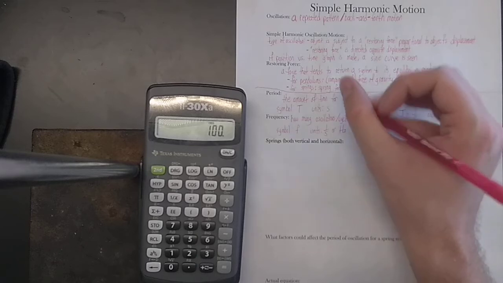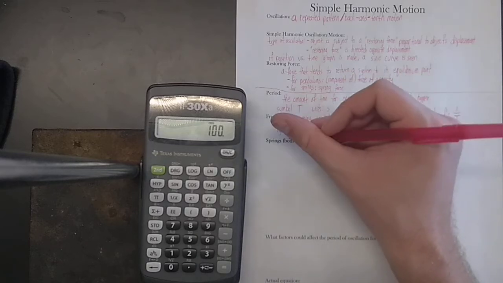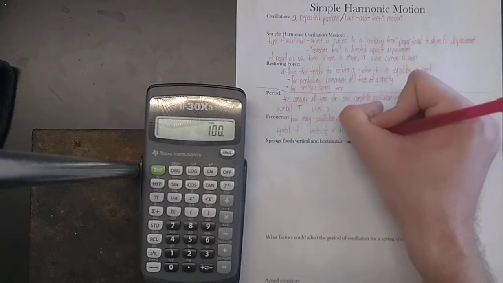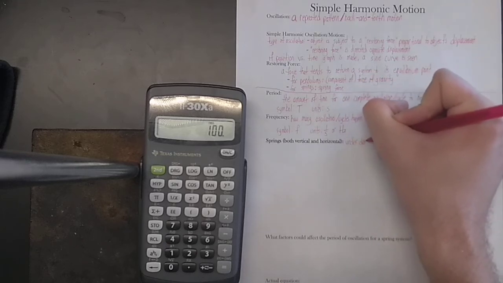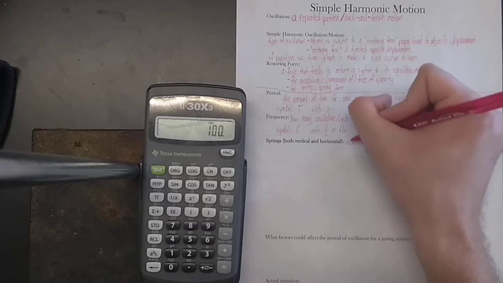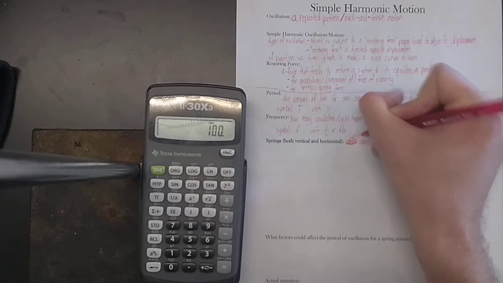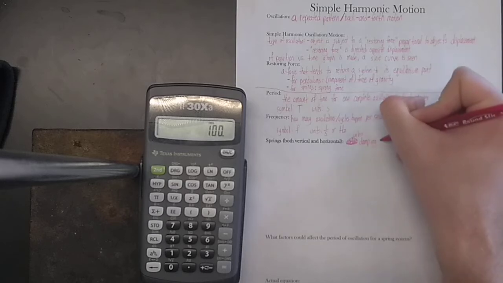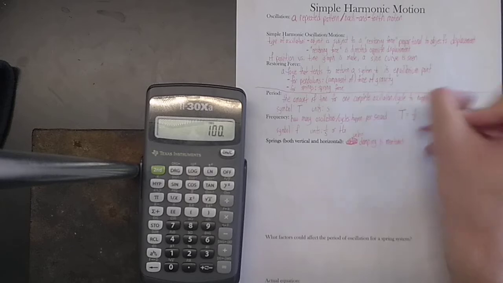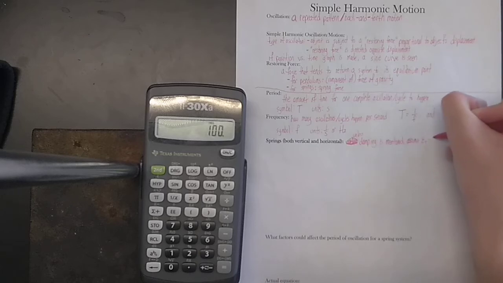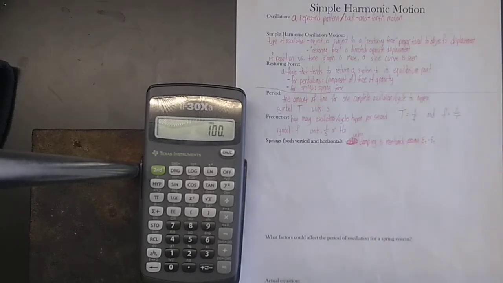Before I start, I'm just going to say that unless damping is mentioned, we assume that all energy in a spring system is conserved. ET equals ET. Damping is just a fancy word for friction.